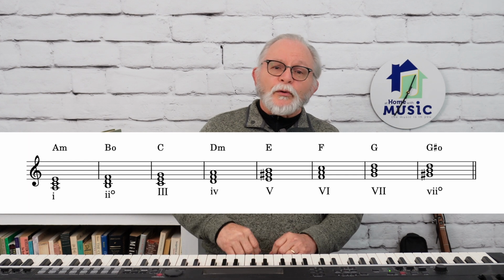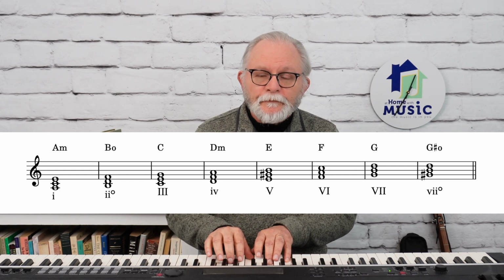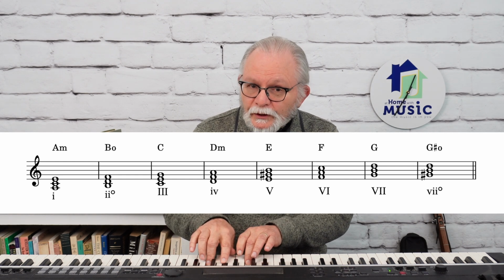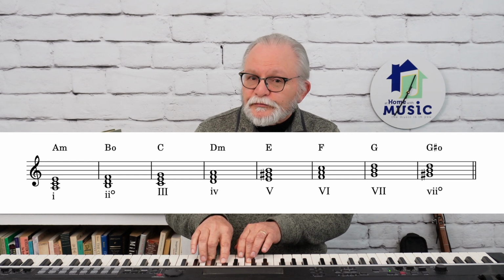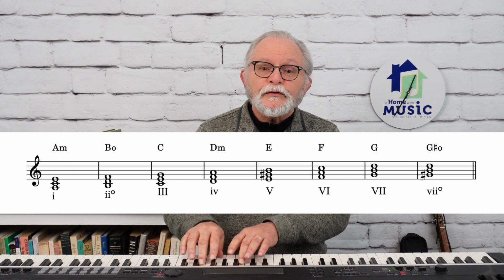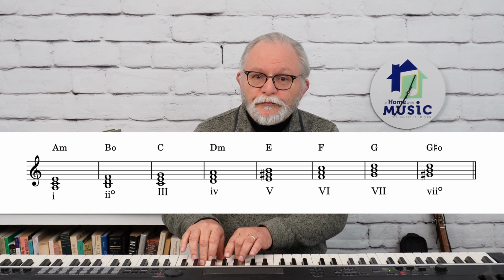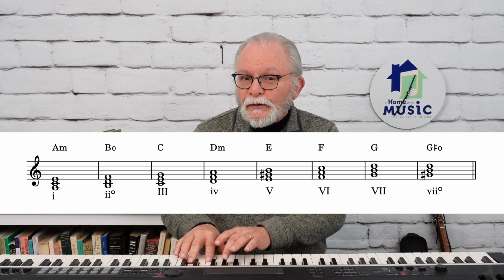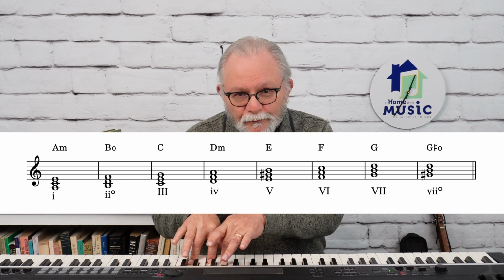So the first four chords are from the natural minor. The fifth chord is from harmonic minor. The sixth and seventh chords are also from the natural minor. And then the extra eighth chord is from the harmonic minor.